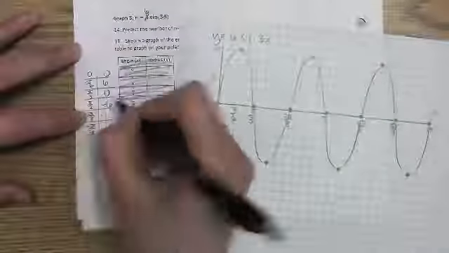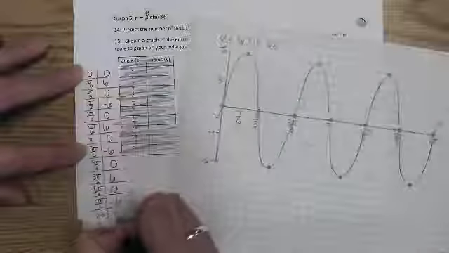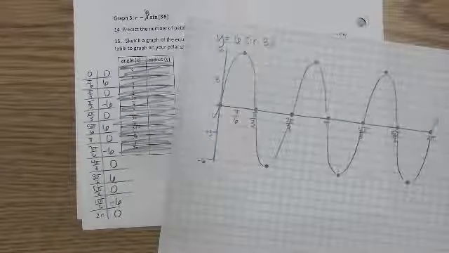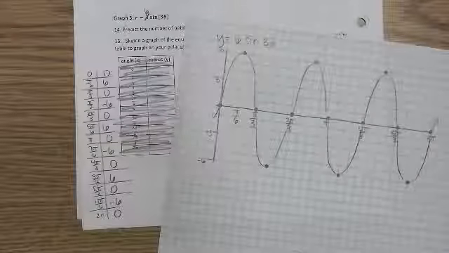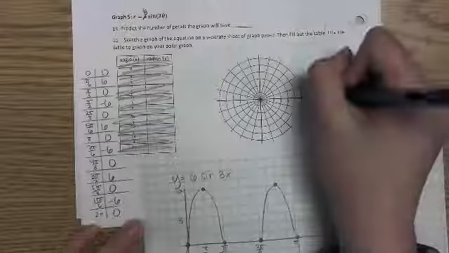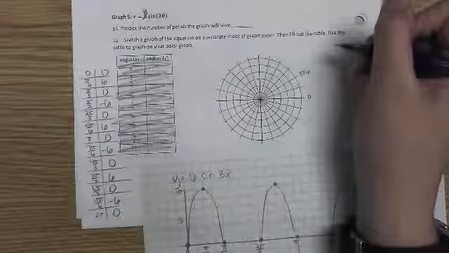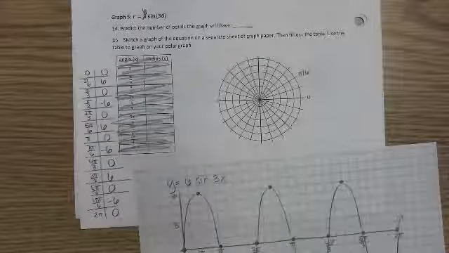So we start at 0, and then at π/6 we're up to 6, 0, negative 6, 0, 6, 0, negative 6, 0, 6, 0, negative 6, 0. Whew. Let's see how much I labeled. Yeah, I did them all.